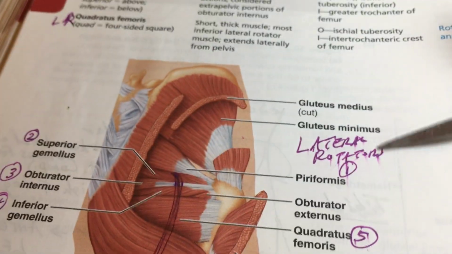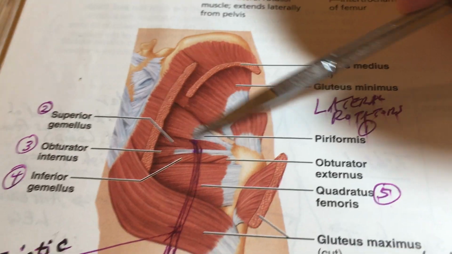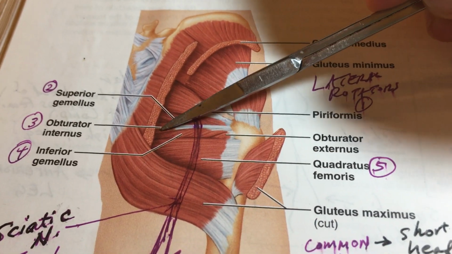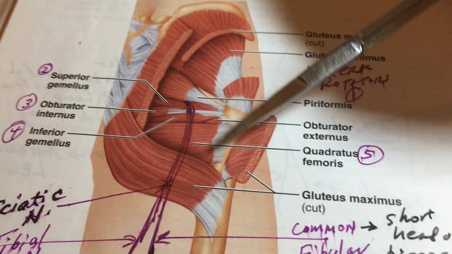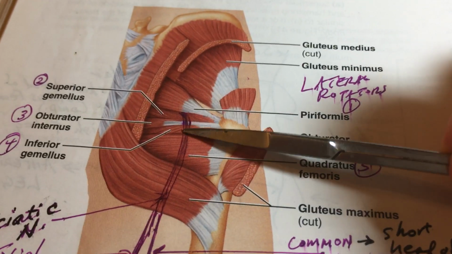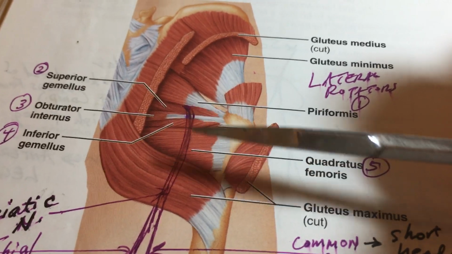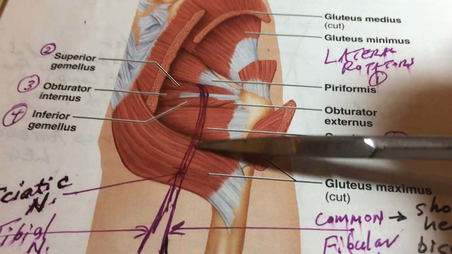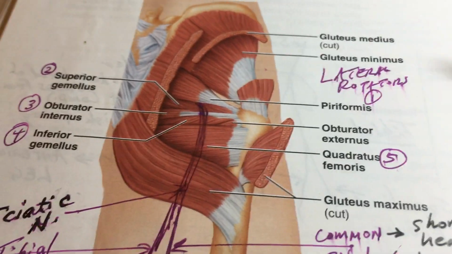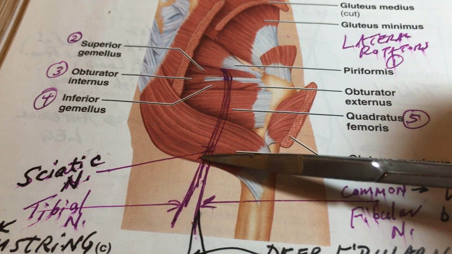Over here we had, remember, the lateral rotators of the thigh. We had piriformis, superior gemellus, obturator internus, inferior gemellus, and quadratus femoris. And just underneath piriformis and just above superior gemellus, we have the emergence here, although the artist doesn't put it in, so I have to, of the sciatic nerve.